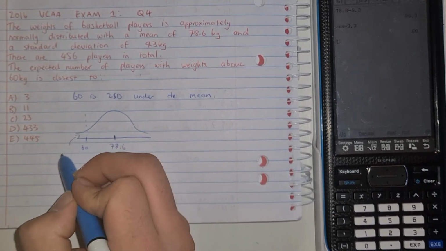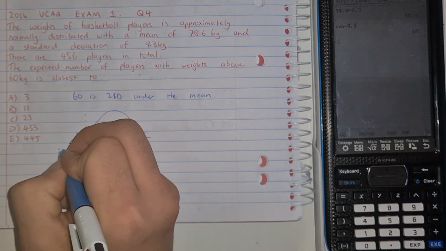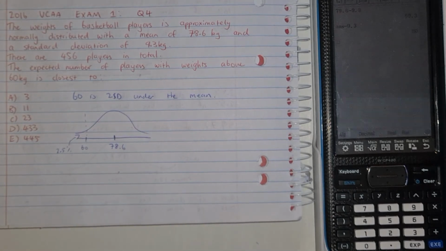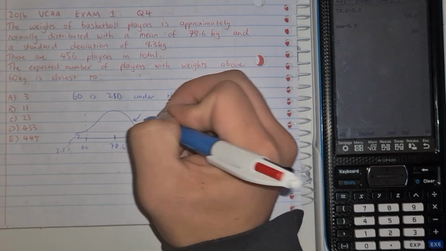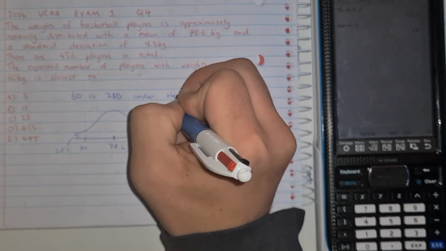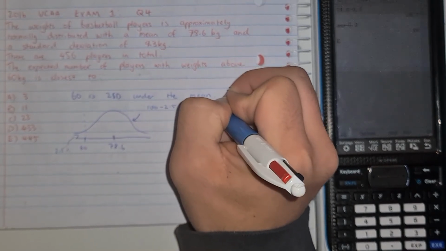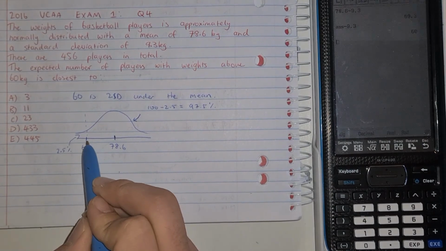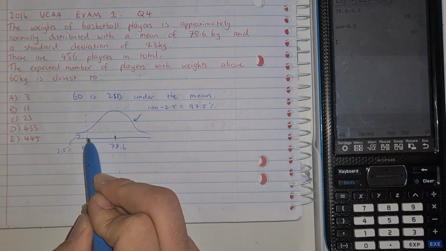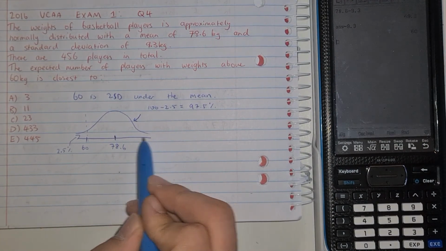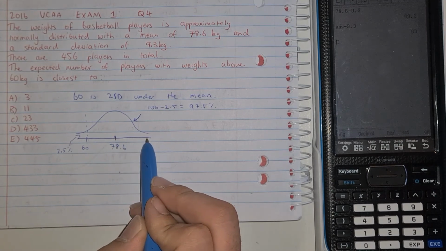So here should be 2.5% of the data, meaning this part should be 100 minus 2.5, which is 97.5% of the data. So 97.5% of players have weights above 60 kilograms.